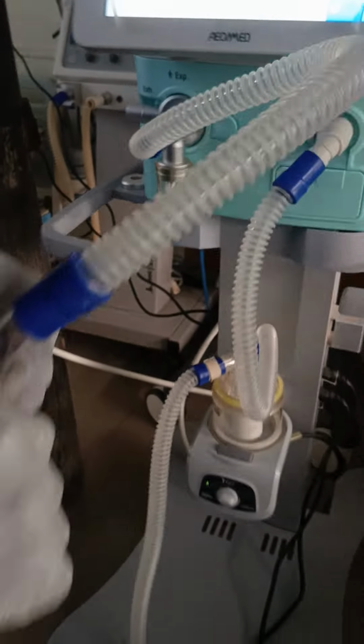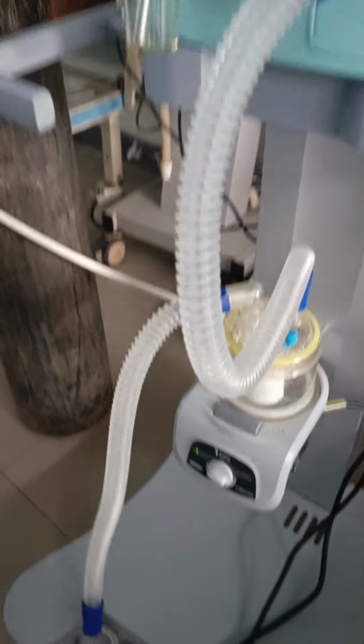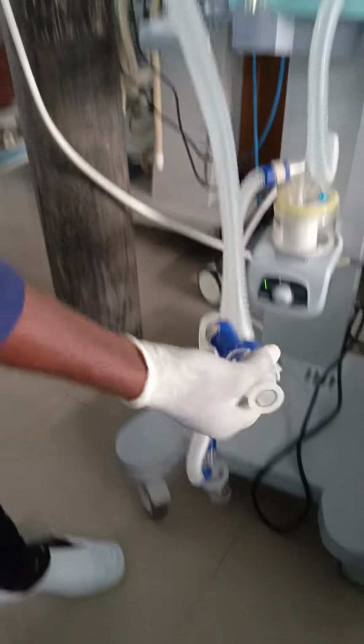The water trap is to assist in trapping any form of fluid, water, from being delivered to the patient.